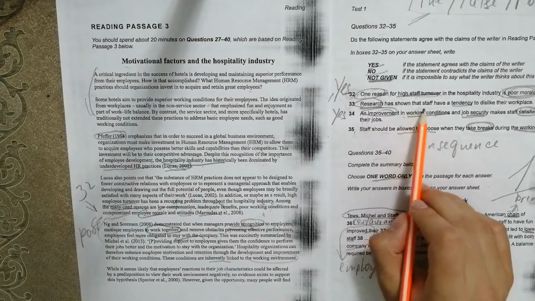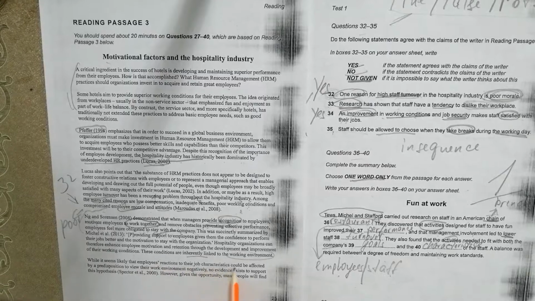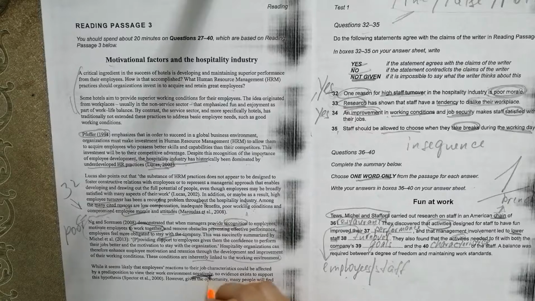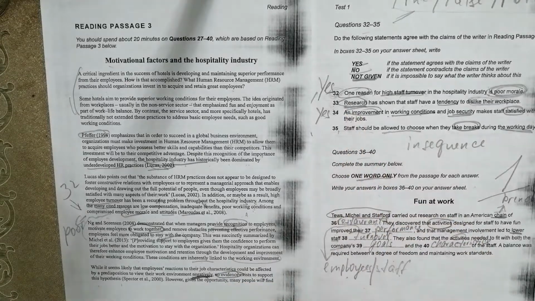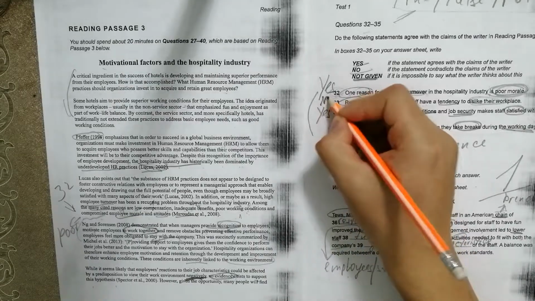What it's saying, research has shown that staff have a tendency to dislike their workplace. It's not mentioned here. While it seems likely that employees' reaction to the job characteristics could be affected negatively by predisposition to view their work environment negatively. Okay, here it is negatively saying. So it means they can dislike their workplace. But here, no evidence exists to support this hypothesis. No evidence. It says research. So in research, we know if you do research, it should be based on a certain evidence, yeah, but it says here no evidence, so research hasn't been done, so we choose no.